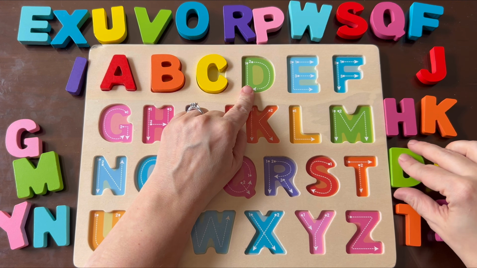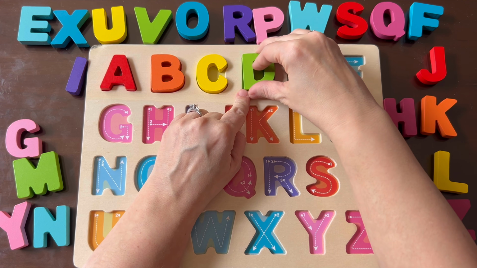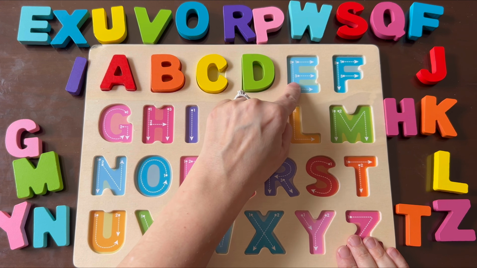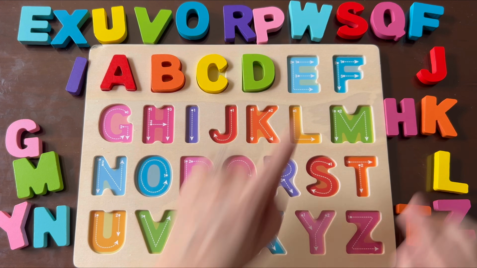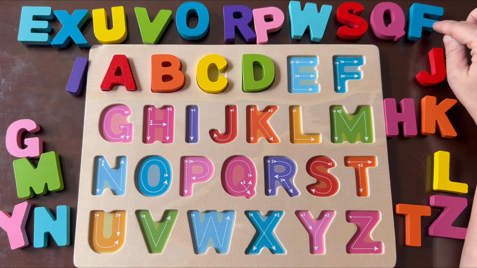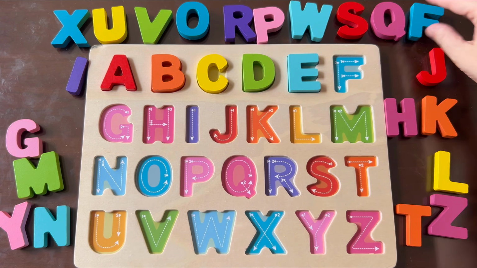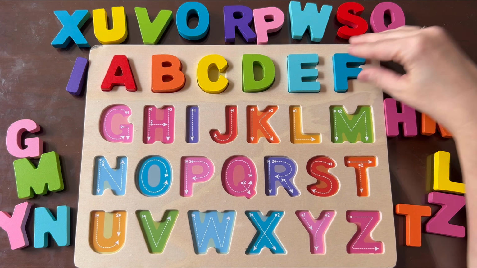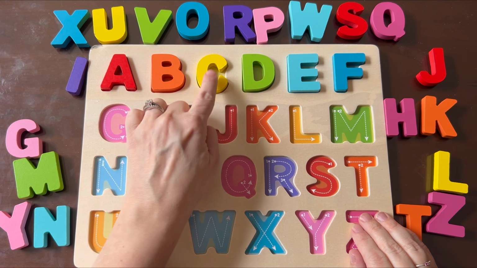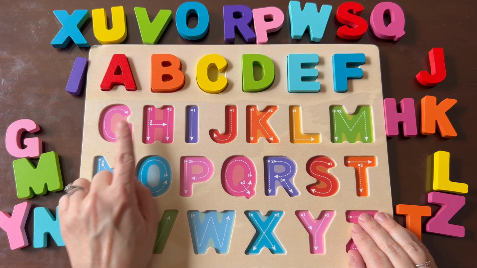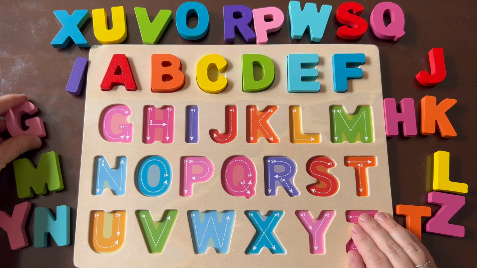Where's the D? We already found that one. Where's the E? Is this it? No, that only has 2 lines. There's the E over here. That's the F. A, B, C, D, E, F, G. Here's the G.